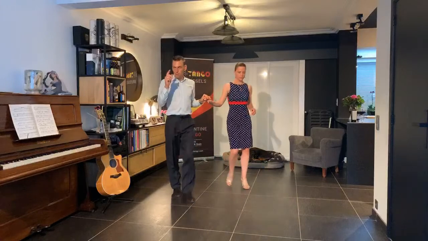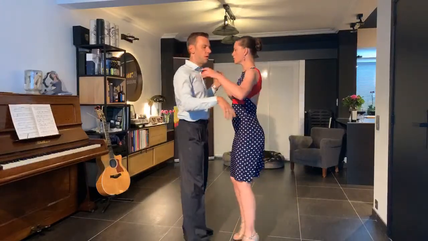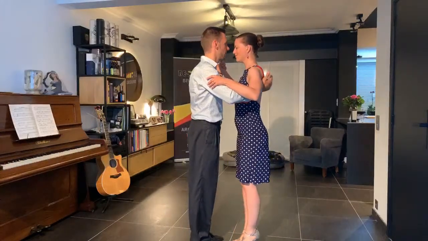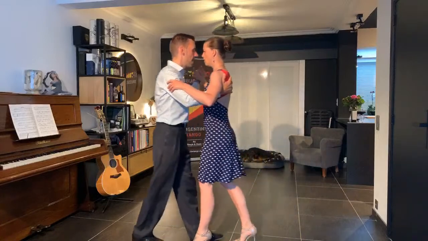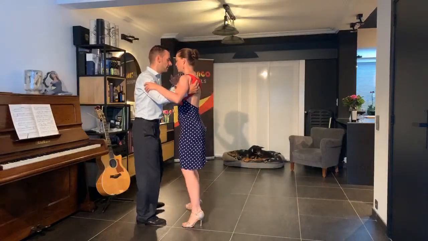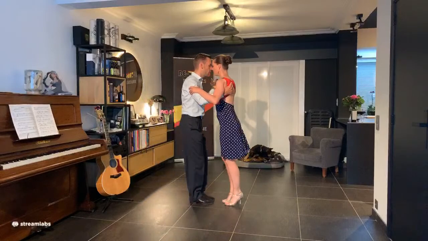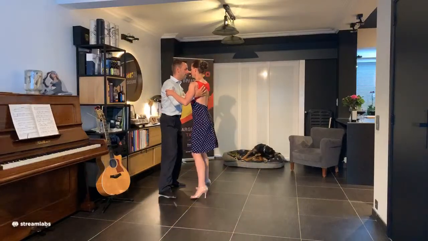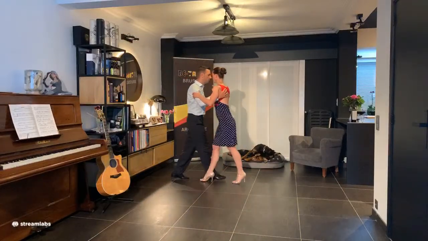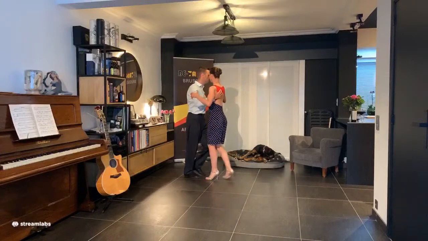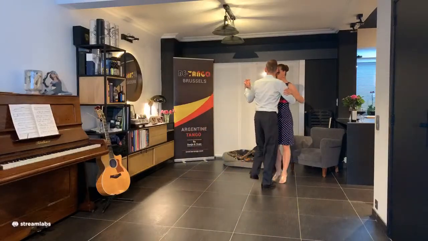Only one repetition for now, because we're in a living room and it takes a bit of space. So we do back, side, change, side, forward, change, back, side, change, side, forward, change, back. And then we finish with a quadrado to end.